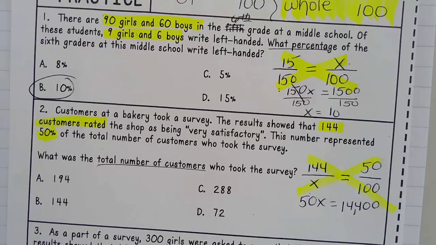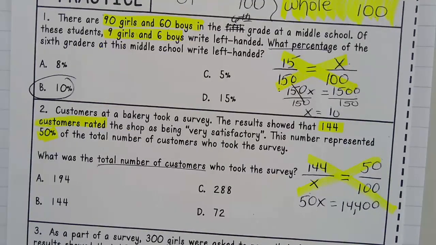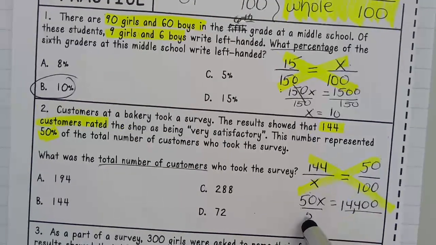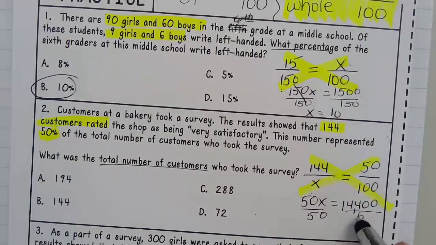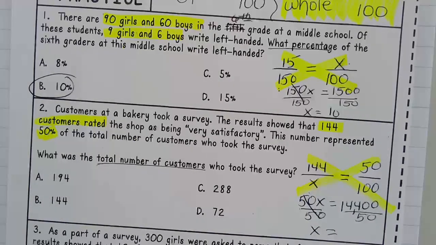Now, that's for 50 x's. I just want one. How am I going to find out what 1x is equal to? Adriana, what am I going to do to both sides? This is for 50 x's, 14,400. What am I going to do? Divide by 50. Whatever your coefficient is, that's what you divide by. So 50 divided by 50 is 1x. In Desmos, put 14,400 divided by 50.